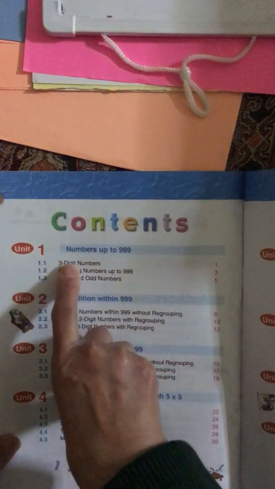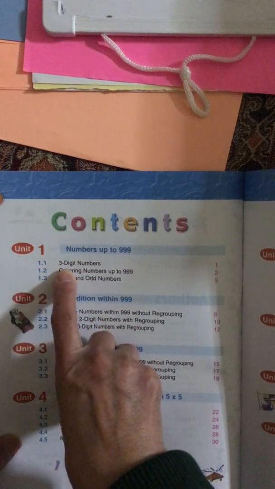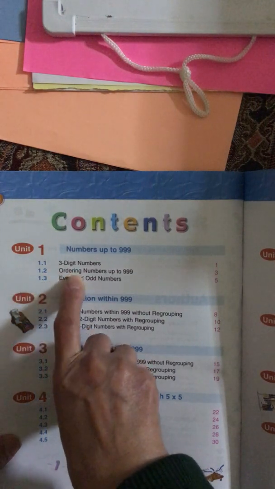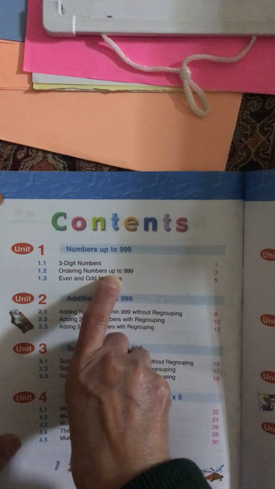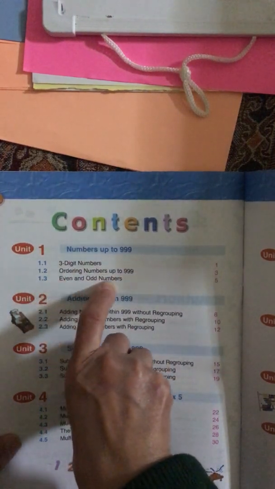Okay, chapter 1 contains 3 lessons. Lesson 1.1, 3-digit numbers. Lesson 1.2, ordering numbers up to 999. Lesson 3, even and odd numbers.